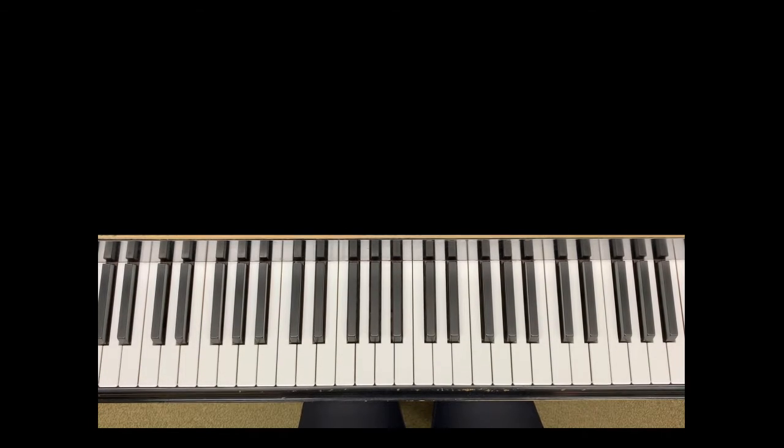Welcome back to our third module of virtual piano lessons. During this lesson, we'll learn about a topic called dynamics, which tells us how loudly or how quietly we should play. We'll also learn some more notes on both the keyboard and the bass and treble clefs, which will allow us to play our first scale, the C scale.